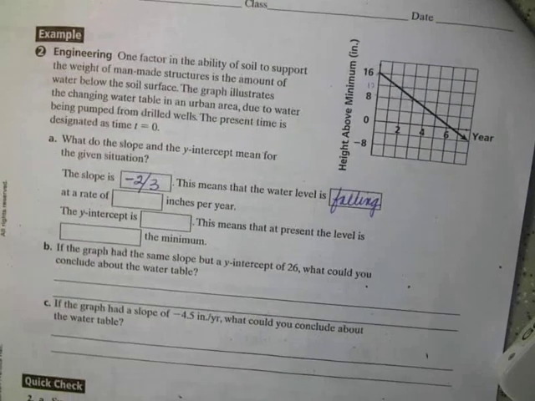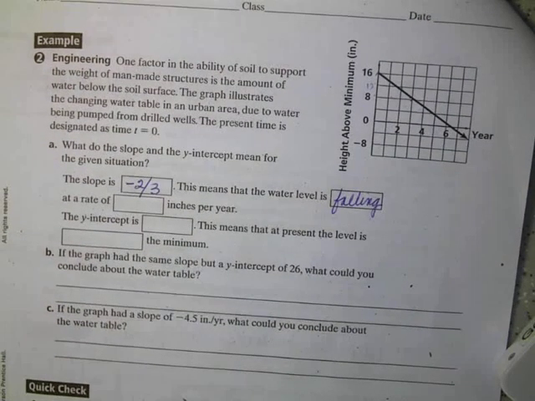One factor in the ability of soil to support the weight of a man-made structure is the amount of water below the soil surface. The graph illustrates the changing water table in an urban area due to water being pumped from drilled wells. The present time is designated as t equals 0. And A, what do the slope and the y-intercept mean for the given situation?